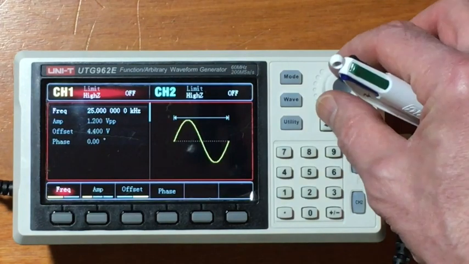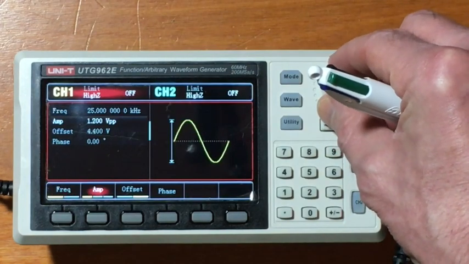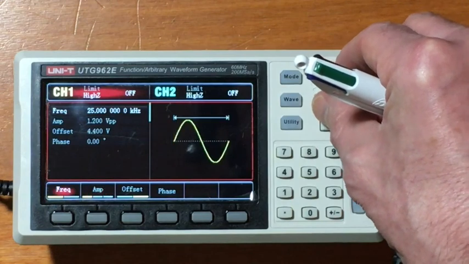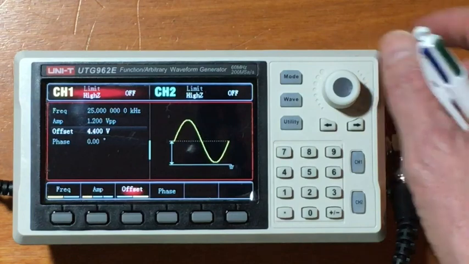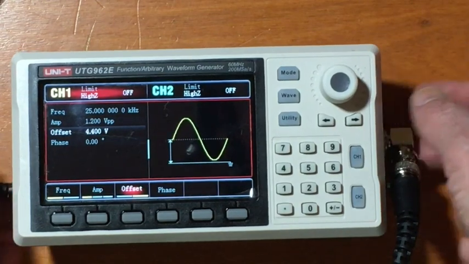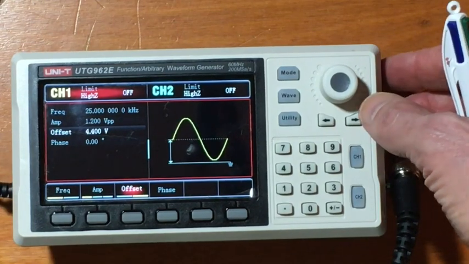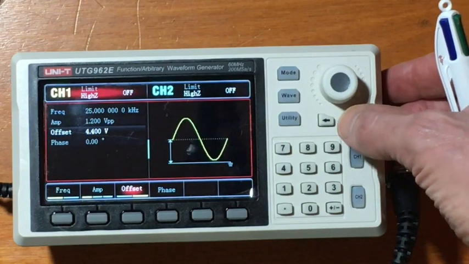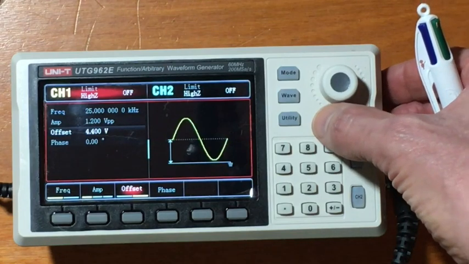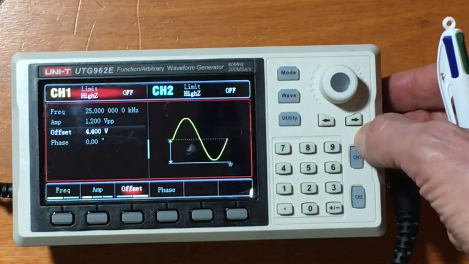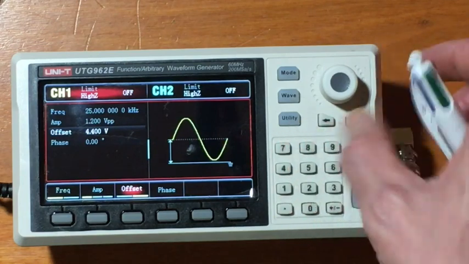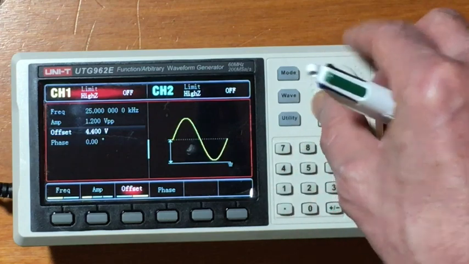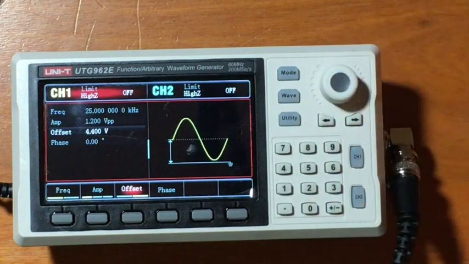And over here we have a multi-function knob that rotates left and right to move through the menus, and then you can click on it to select the parameter you want to adjust, and then we have right and left controls. This neat keypad here allows you to type in the numbers directly, or you can just turn the adjustment knob and set the digits individually, whichever you like.